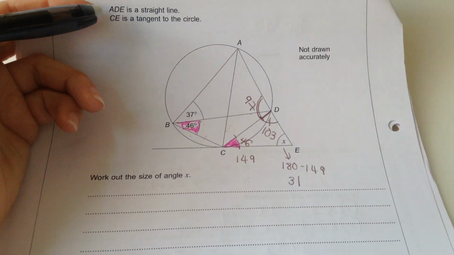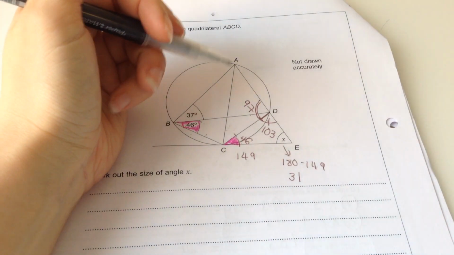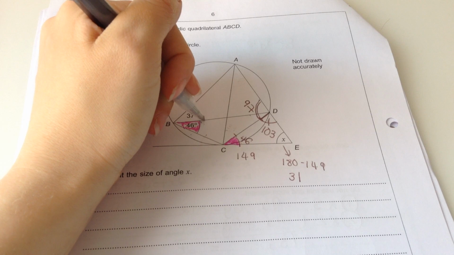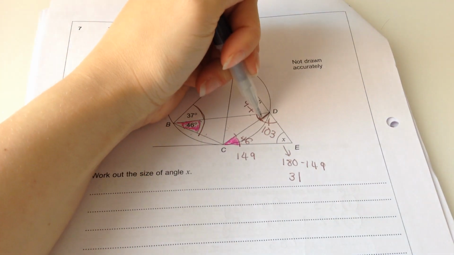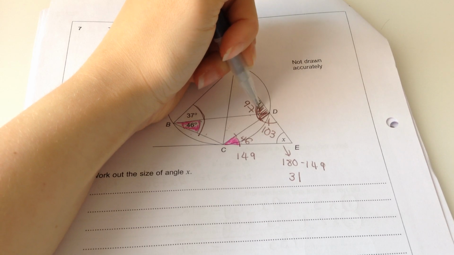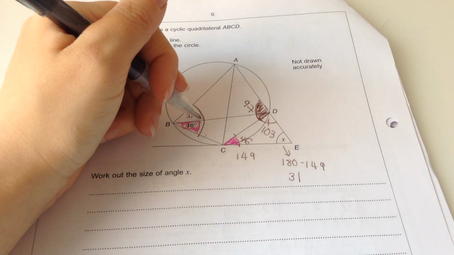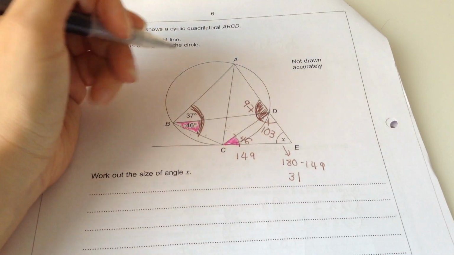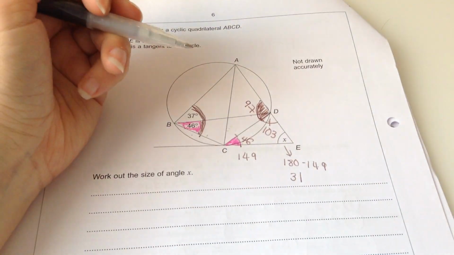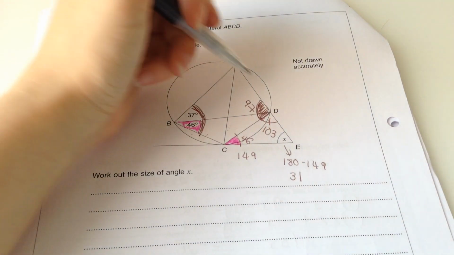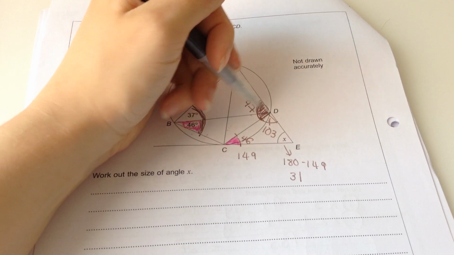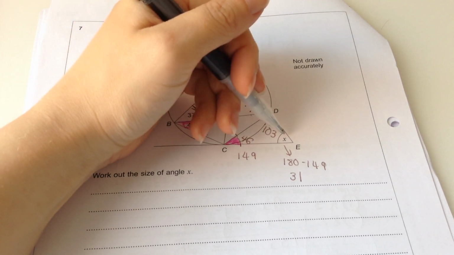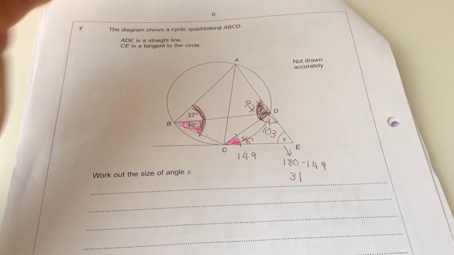Okay, from there I then said it's a cyclic quadrilateral, so these two and these two here have to add up to 180. So 180 take away that is that, and then this is a straight line, so 180 take away that is that, and then this is a triangle, so they add up to 180, so it's that.